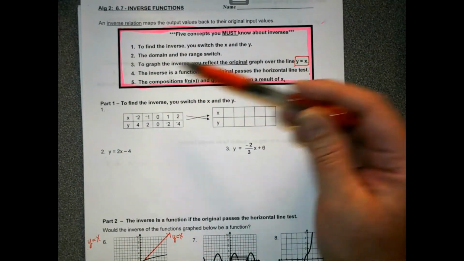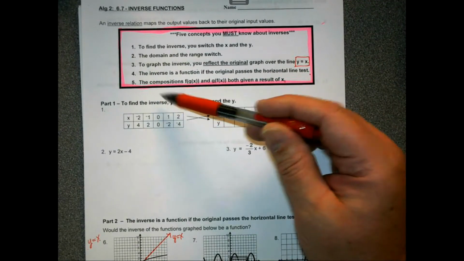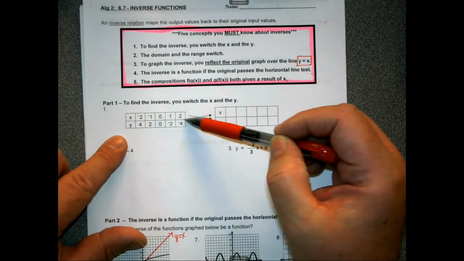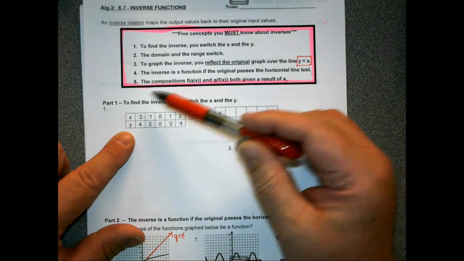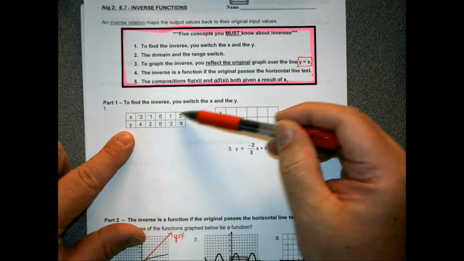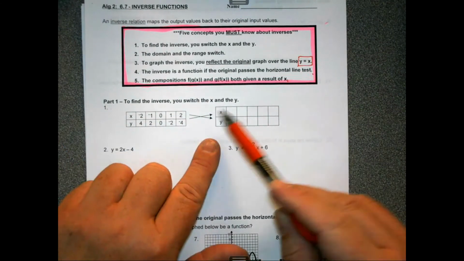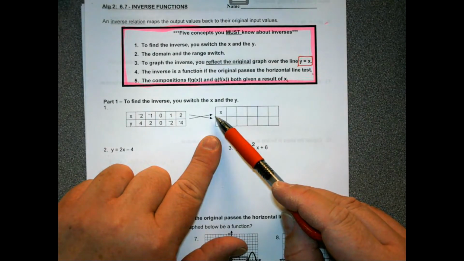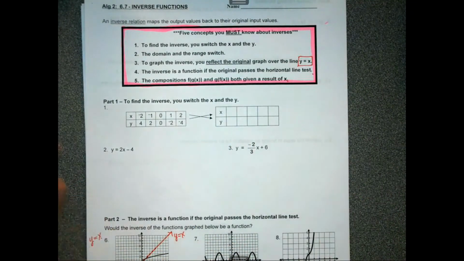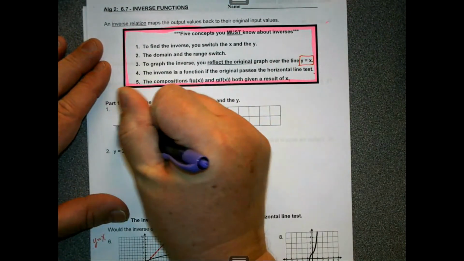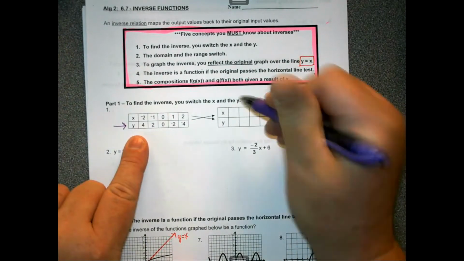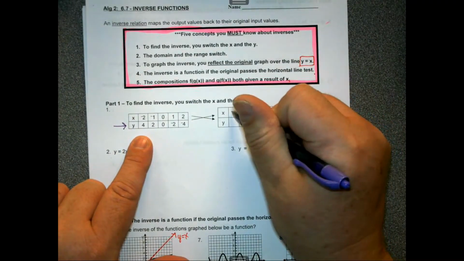To find the inverse, now we know this is a function, right? This chart here, because there's no repeating x's, right? So we know that this is a function. To find the inverse's domain and range, we're just going to switch the x and the y. So here's my y and my original function becomes the x's in my inverse function.